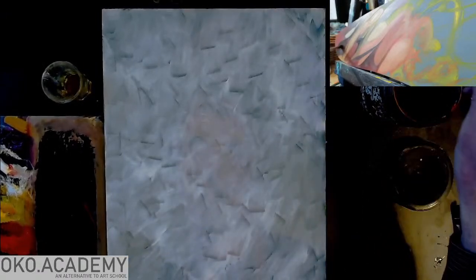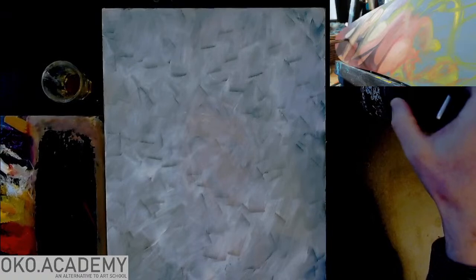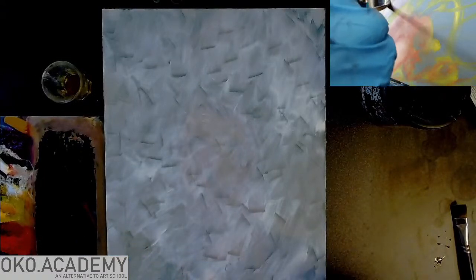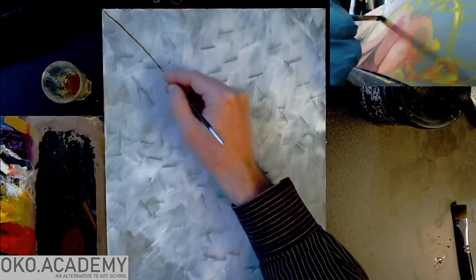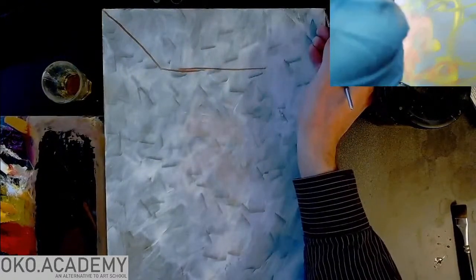I'm just going to start off by mixing up a little bit of cad red and black on my palette and thin that down a little bit just to go with the sketching phase of the painting to begin with. And we're going to sketch this in and then bang in all these different parts as we go along.